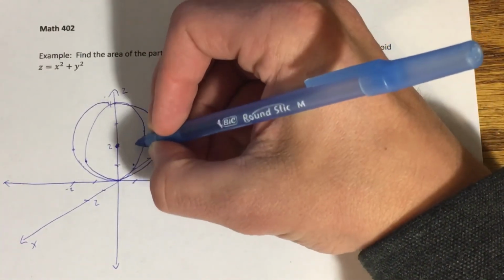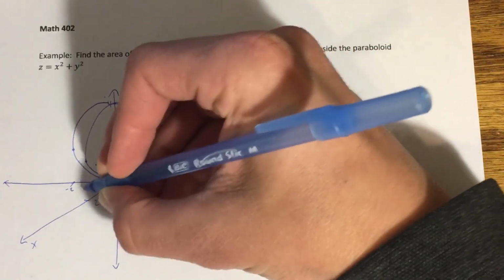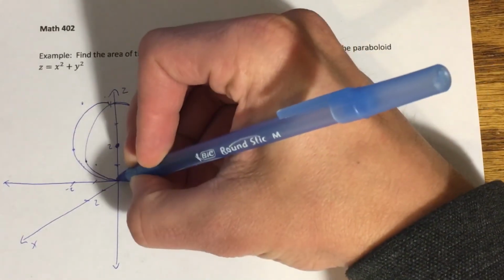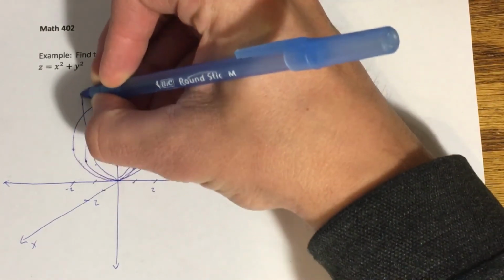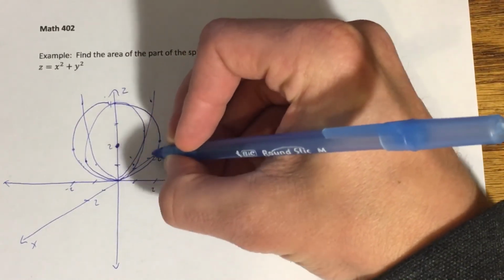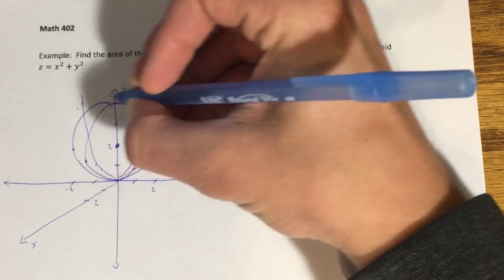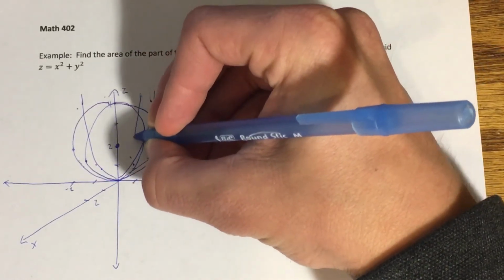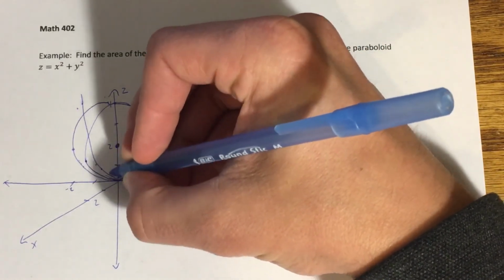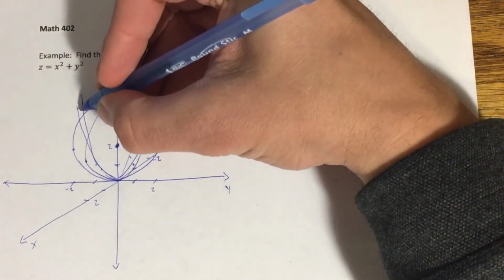So I want to sketch those traces as parabolas. Those are going to look like this. Okay. And then I'm going to have another trace out here. Let's see if I can. Okay, so that looks pretty bad.